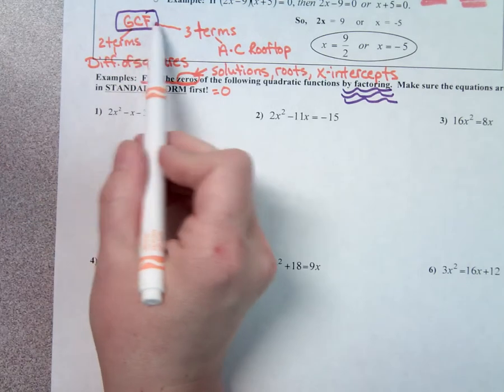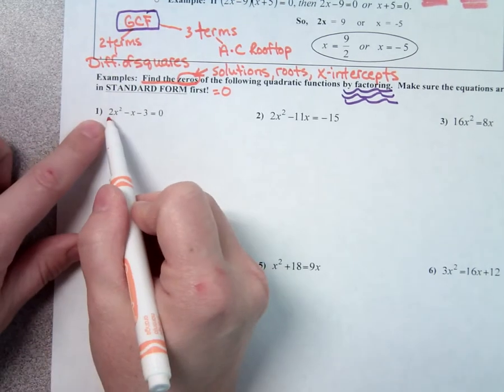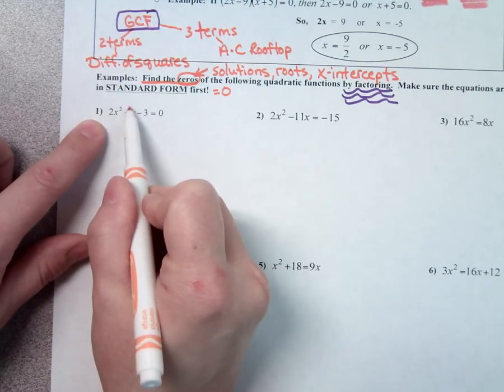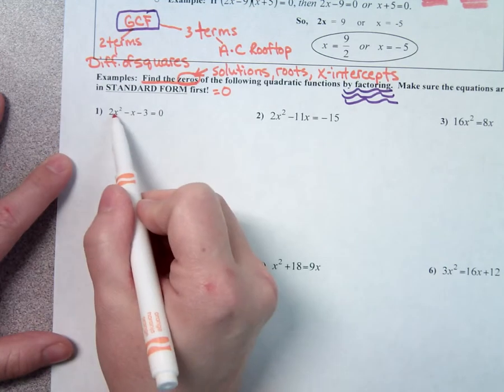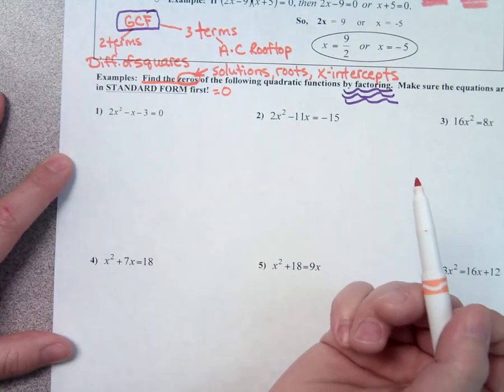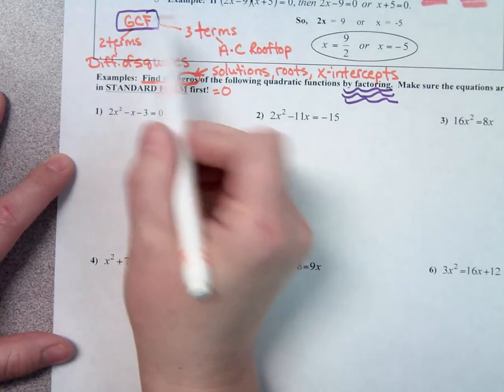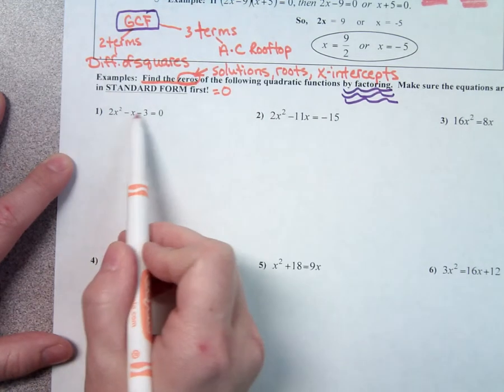First thing I always look for is a GCF. What's the greatest thing that will go into 2, 1, and 3? Nothing but 1. Do they all have x's? Nope. Okay, so there is no GCF. And then it's got 3 terms, 1, 2, 3.